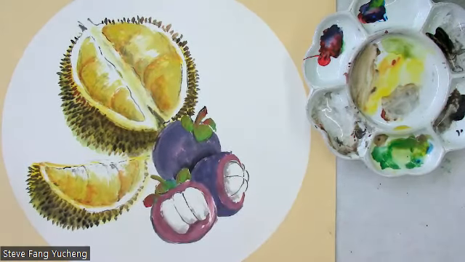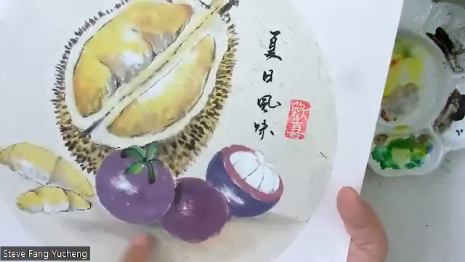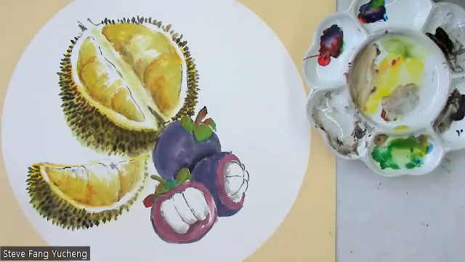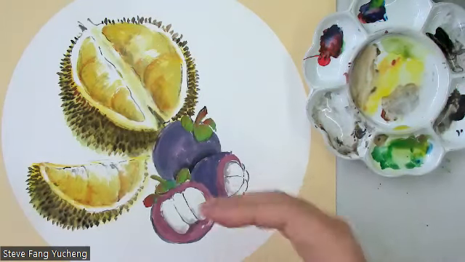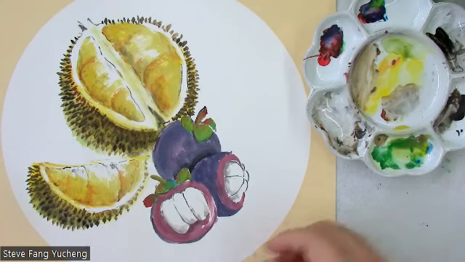If you want, you can do more like that. So it will look a little bit like this, with a little bit of shading. But if you don't like that, you can just leave it. The traditional way, we usually don't put a lot of shading, especially the shadow parts.